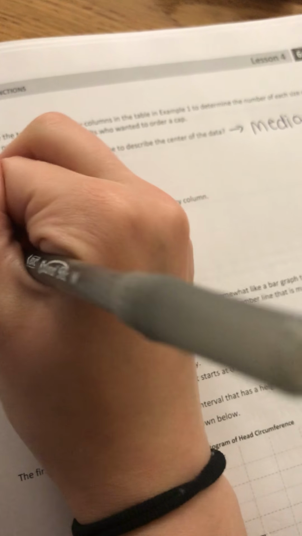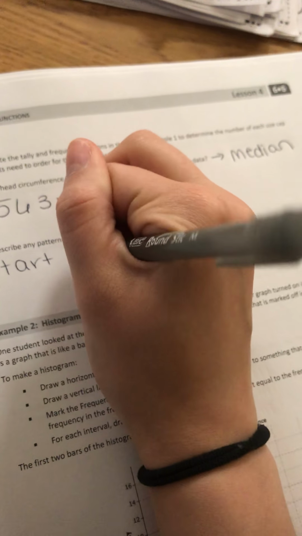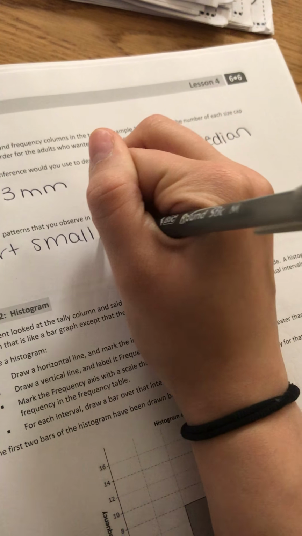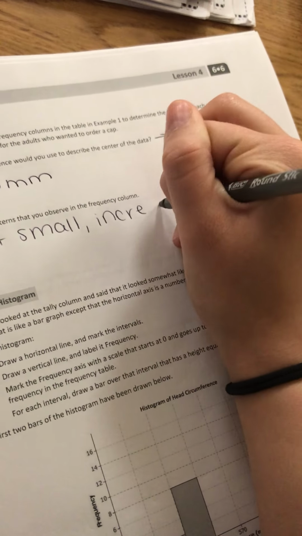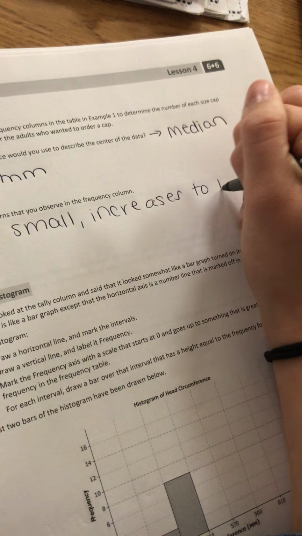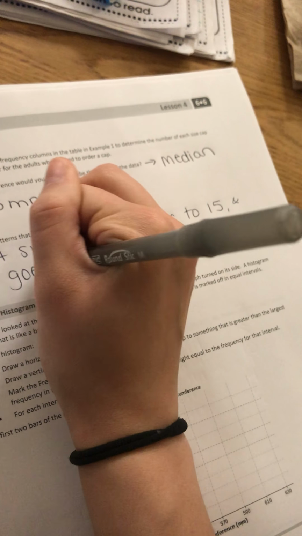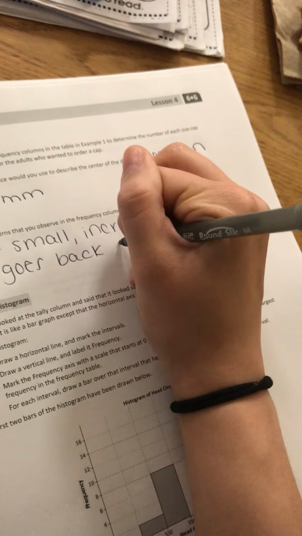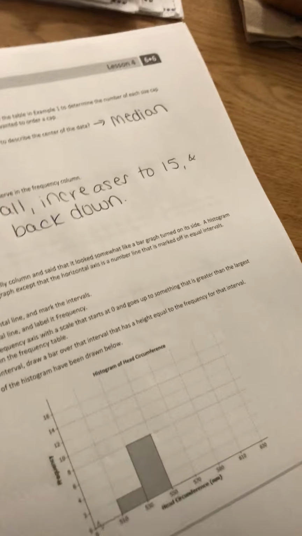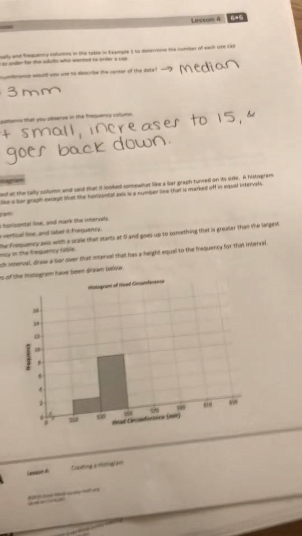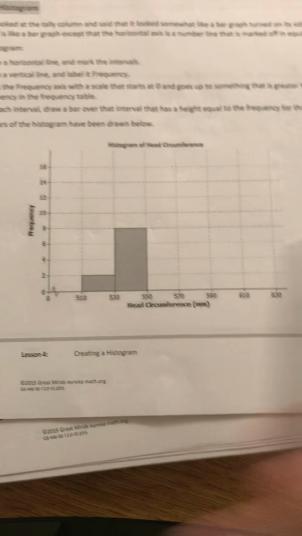So I'm noticing that it starts small, increases to 15, and then goes back down. Now we're going to be looking at how to do a histogram. There's a bunch of steps right here to show you how to do that histogram. They've already set up a basic histogram graph for you.